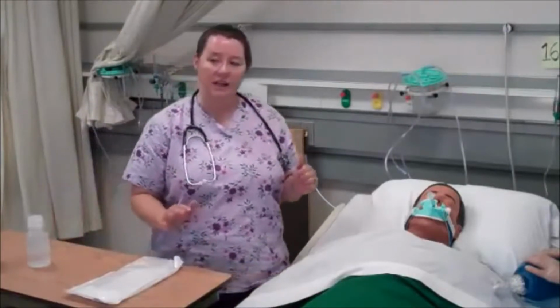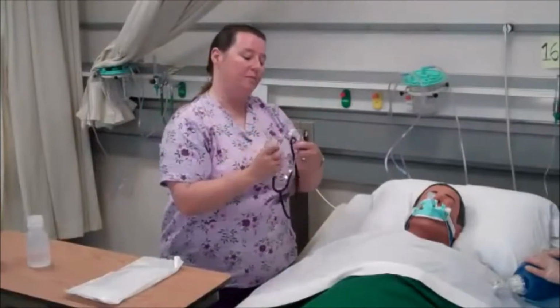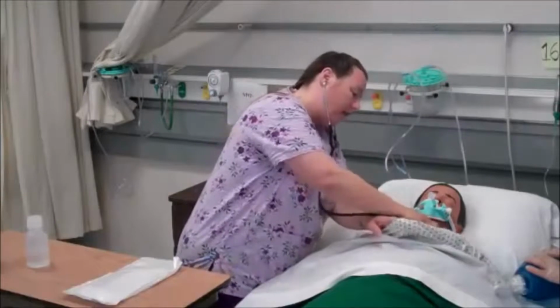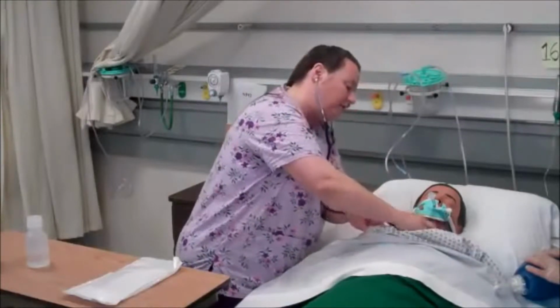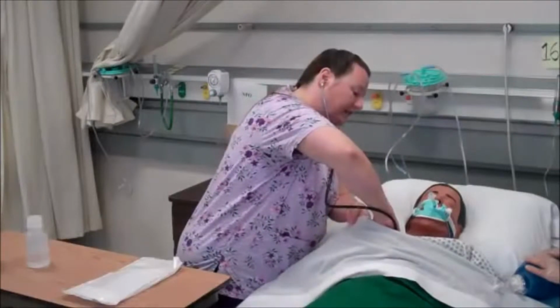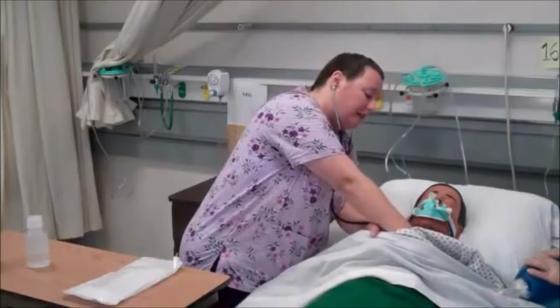So before I do any kind of procedure, I want to make sure I assess my patient. I'm going to use my stethoscope to auscultate for his breath sounds, and I'm always listening skin to scope. I'm hearing adventitious sounds. I could hear rales, I could hear rhonchi, hear coarse breath sounds.